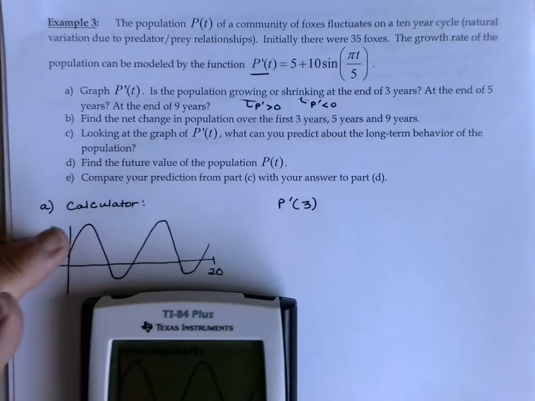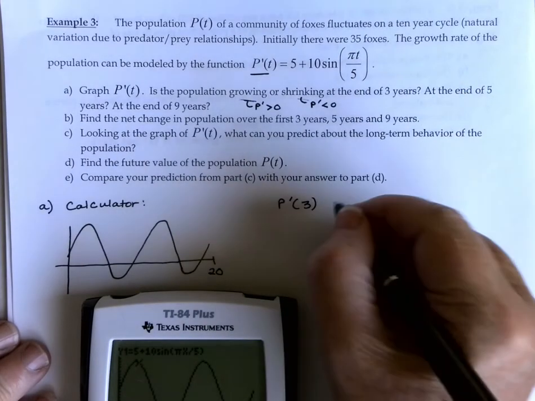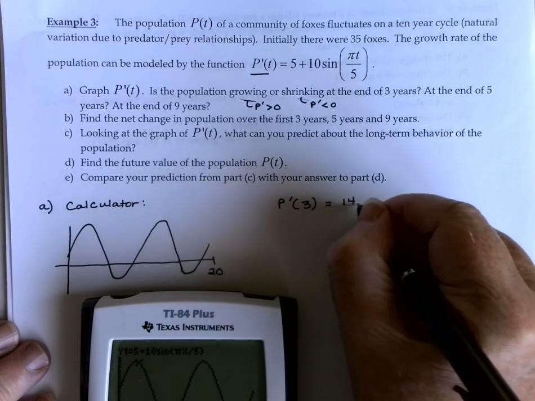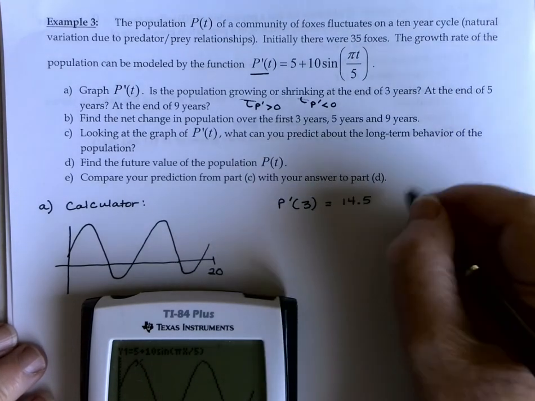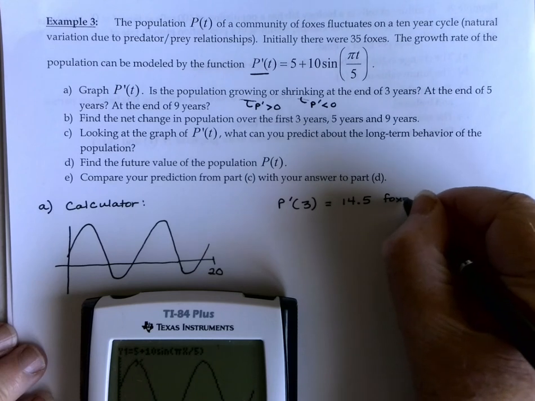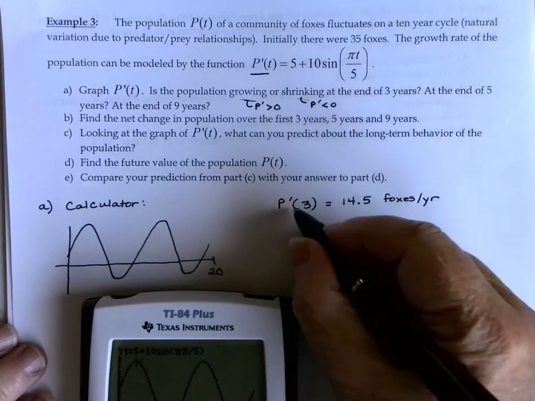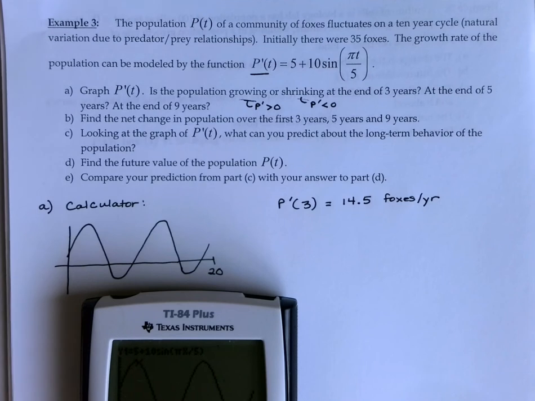Now, of course, I could have done that by plugging the t value of 3 in here. This is just a little faster. Could have also used a table. The units here, rate of change, would be in foxes per year. So at the 3-year mark, that population is growing by 14 or 15 foxes each year.